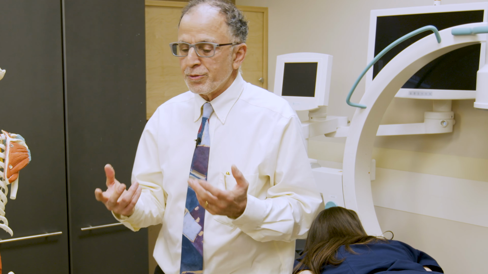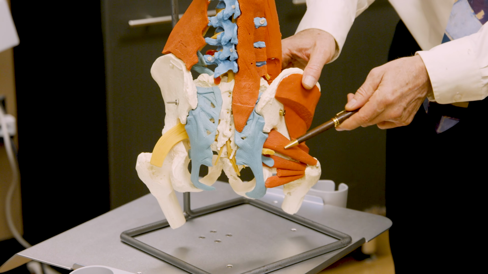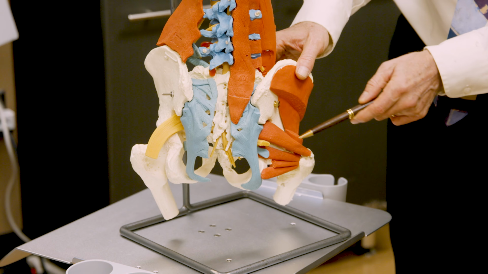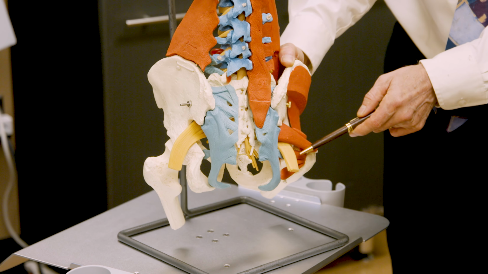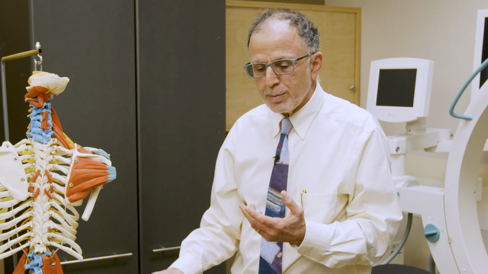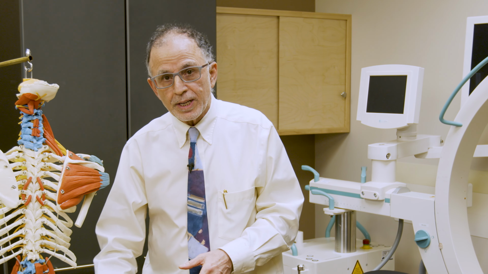And then finally, piriformis syndrome. The piriformis muscle is shown here. It's an external rotator of the hip. The sciatic nerve can go through that muscle. Sometimes it can get entrapped. I don't find it really that common a cause of sciatica, but it can cause pain with sitting.